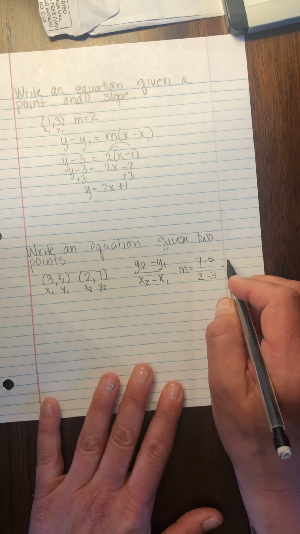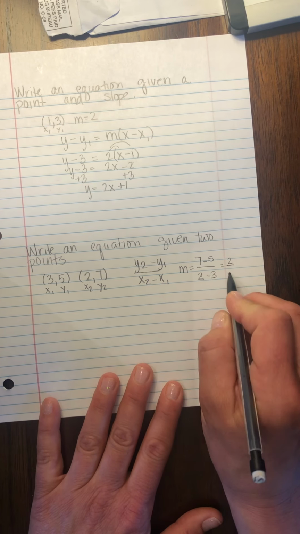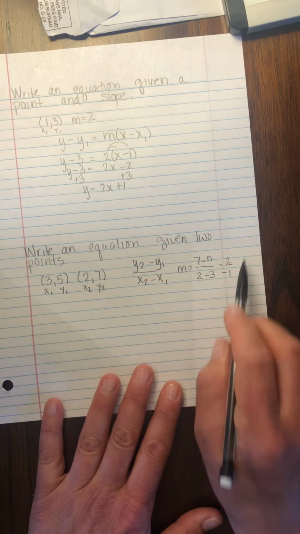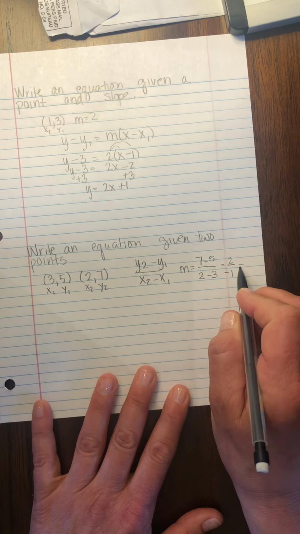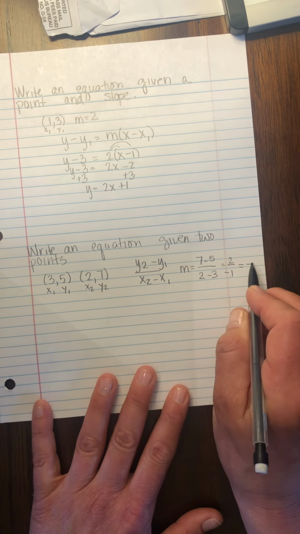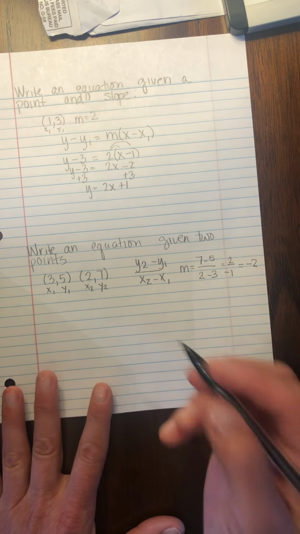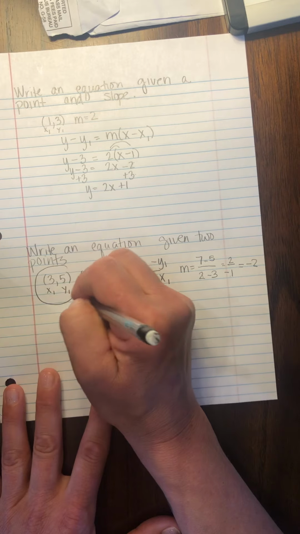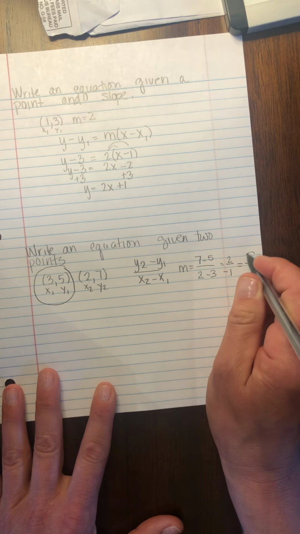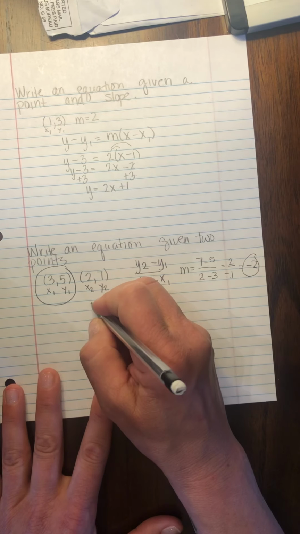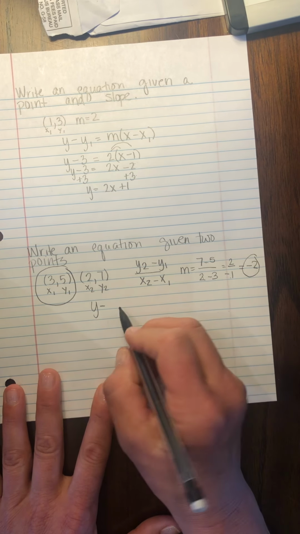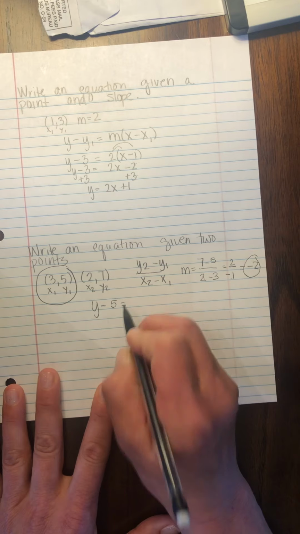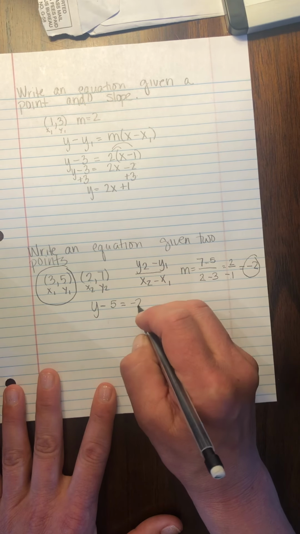So that gives me a positive 2 here on top. This gives me a negative 1 on the bottom, and then we always simplify. So if you could divide it out to get a different whole number, you could. But since that's a 2 over negative 1, your slope is negative 2. Then just pick one of your points. I'm going to use this first point, and then I'm going to use an m of negative 2. So it's y minus, remember the formula up there, it's your first y, which is 5. Then we put our m value, which was our negative 2.